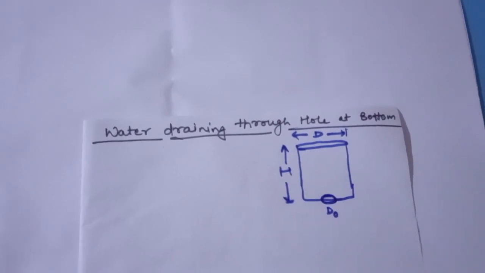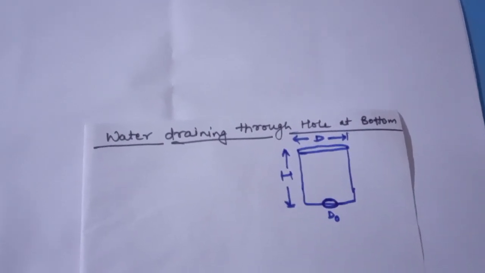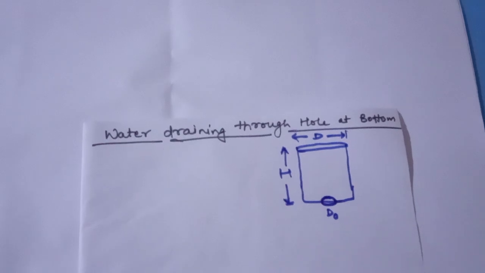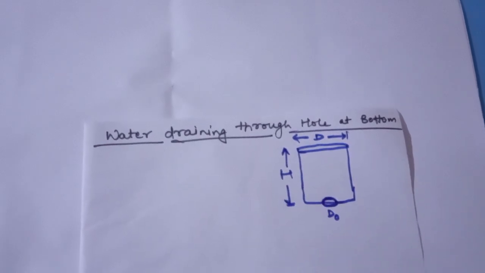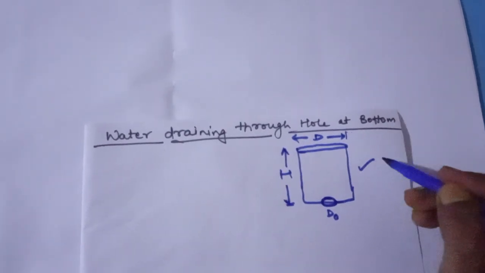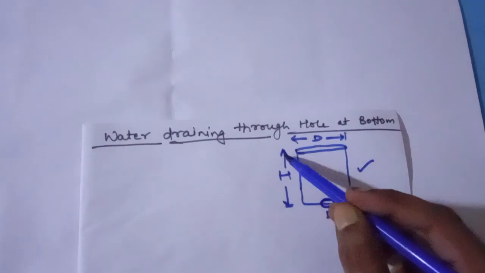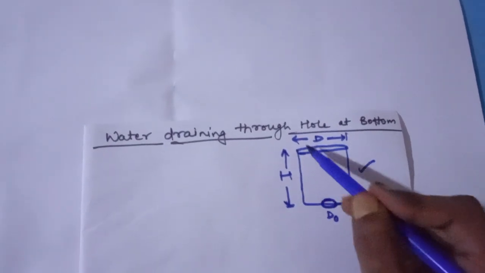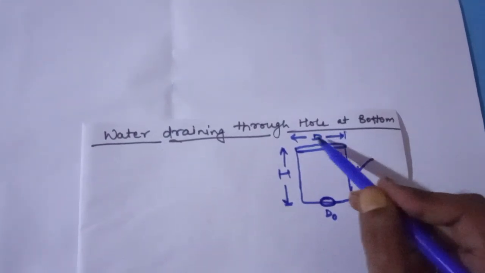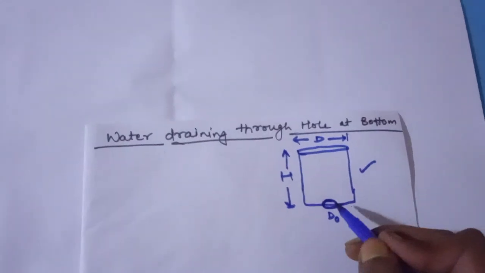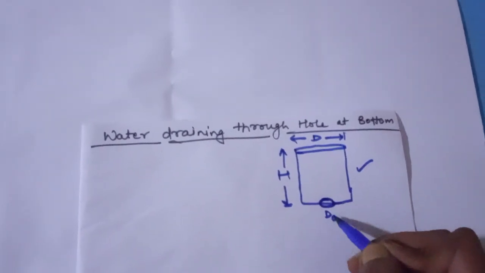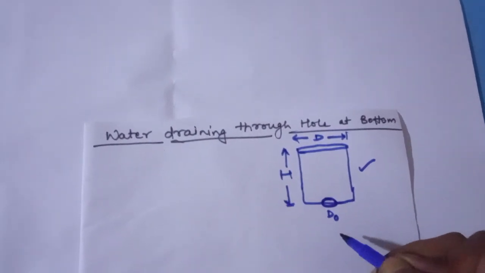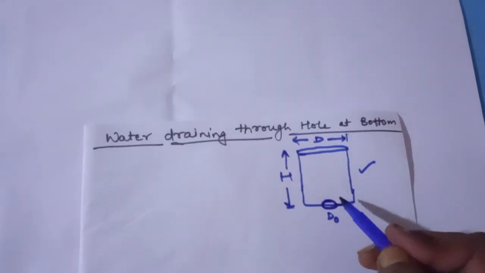Hello everyone. So today we are going to look at the time required to empty a tank completely. Suppose we have a tank here. This is our tank. The total height of the tank is h. The diameter of the tank is capital D, and there is a hole at the bottom of the tank whose diameter is d naught. So these are the dimensions.